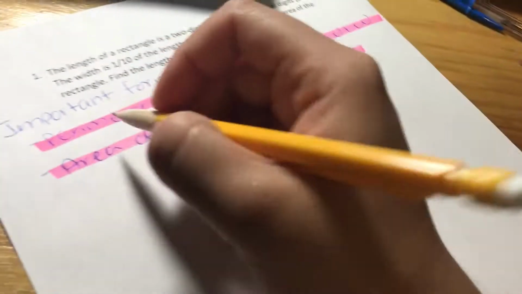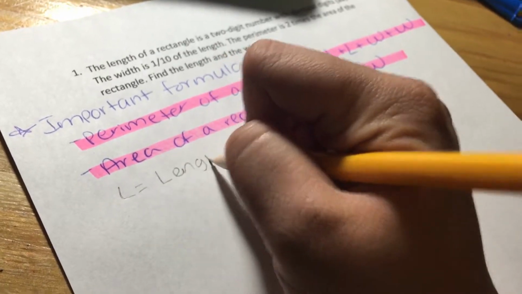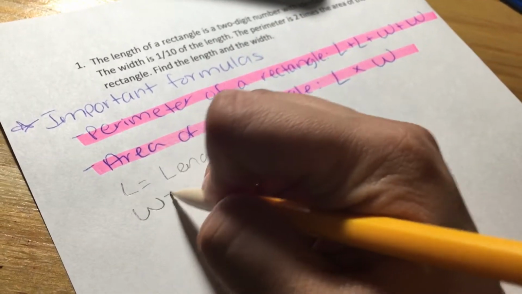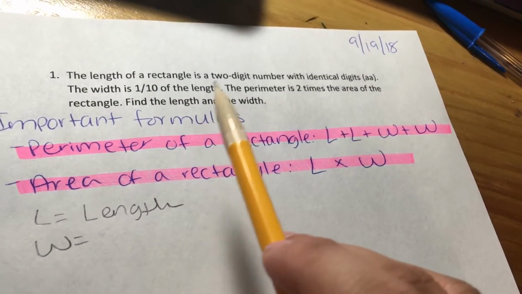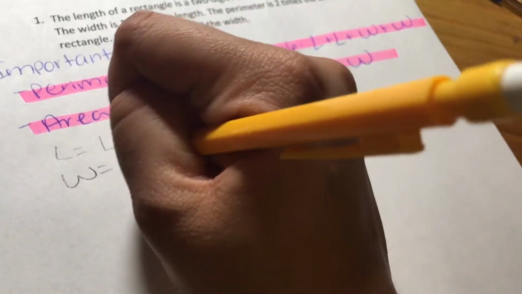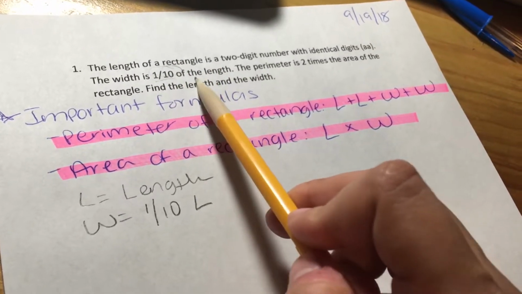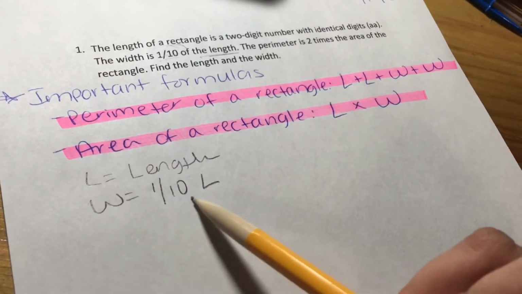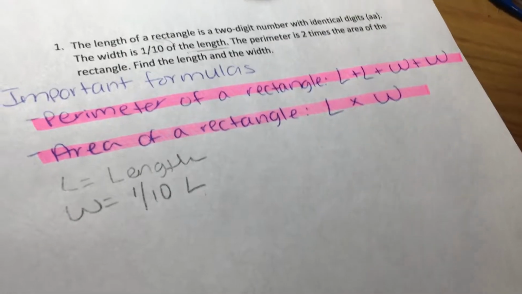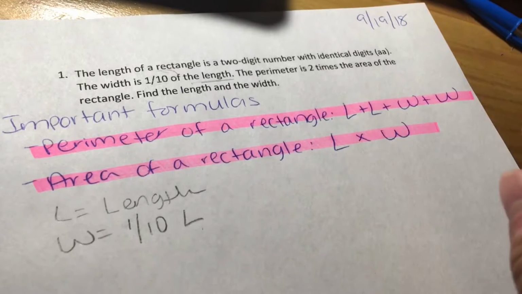So let's just call length L, okay? L equals length. And then width, well, they say it is 1/10 of the length, so let's call width 1/10 L. So we got L equals length, width equals 1/10 L. Okay, but they're also saying that the perimeter is 2 times the area of the rectangle.